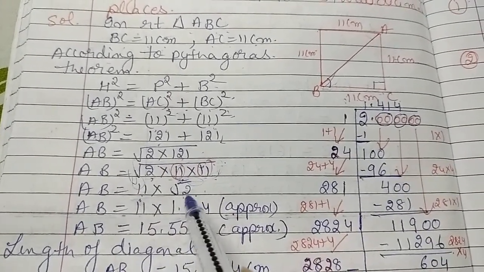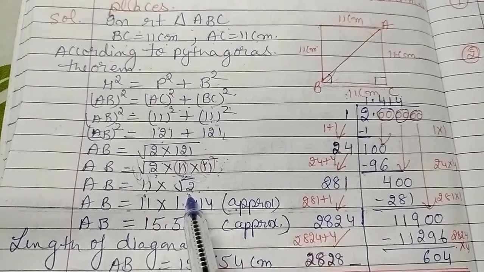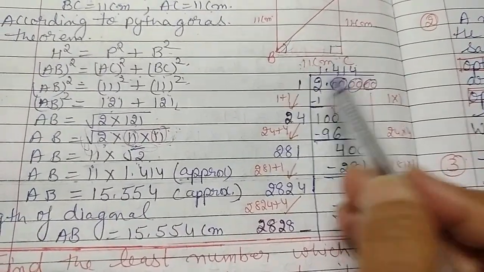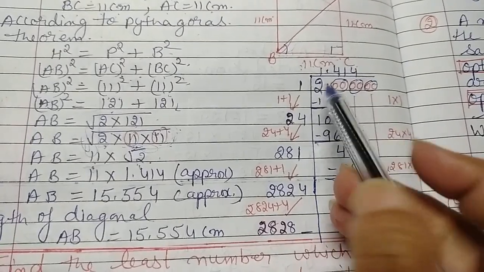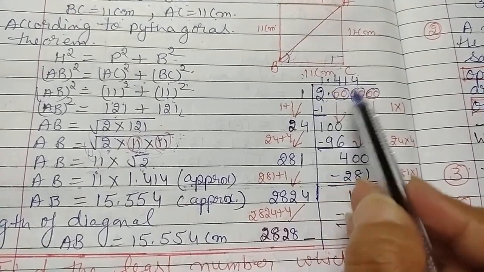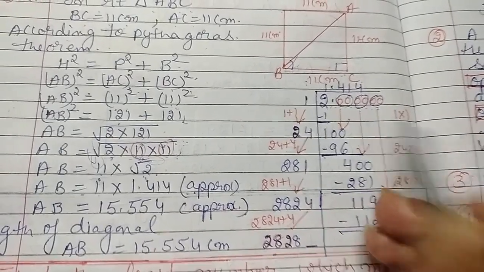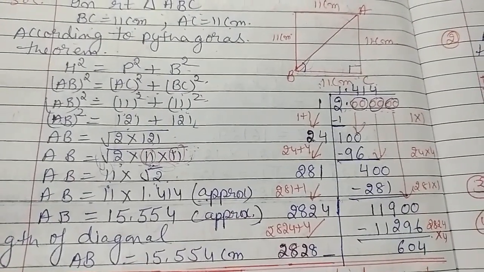Now you have to find root 2 by the square root division method. When we go with the square root division method for 2, you make a line like that and a decimal after that, and after the decimal you carry zeros.